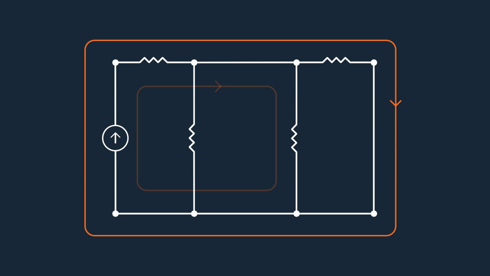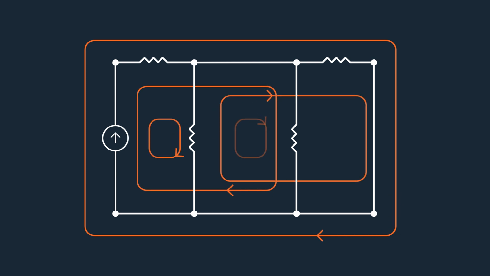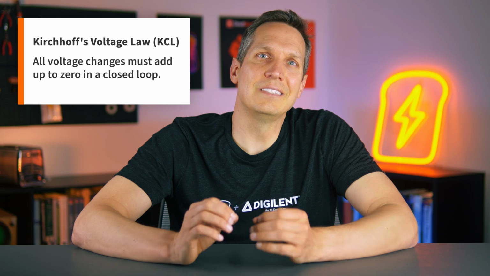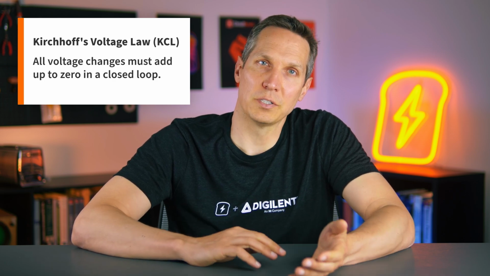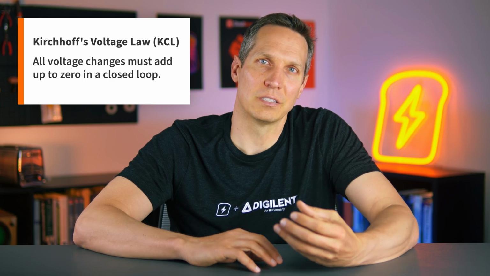Now, let's talk about Kirchhoff's voltage law, or KVL, which deals with voltage changes in a closed loop within a circuit. As you may recall, this is what a closed loop in a circuit looks like. As you traverse a loop, you encounter voltage rises from sources and voltage drops across components like resistors. Kirchhoff's voltage law states that these must add up to zero in a closed loop. In simpler terms, it emphasizes energy conservation within a circuit.